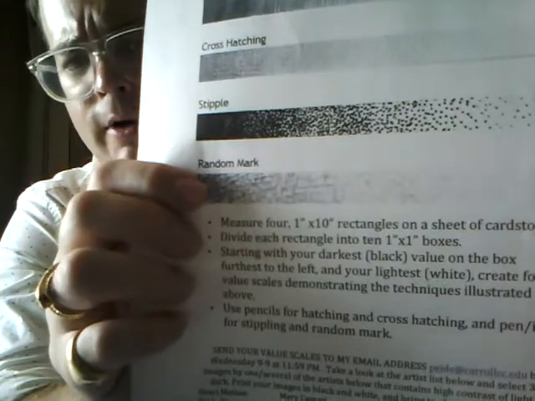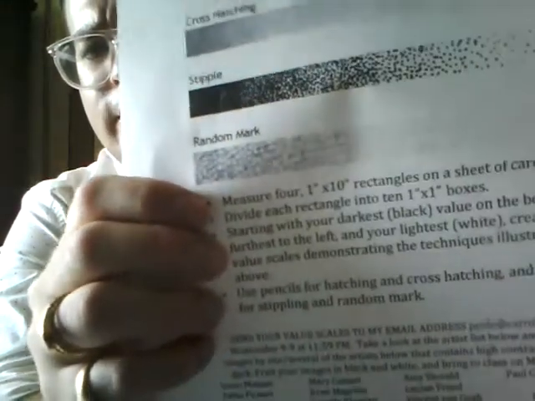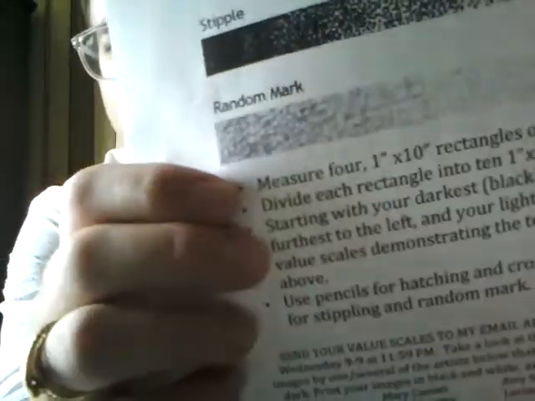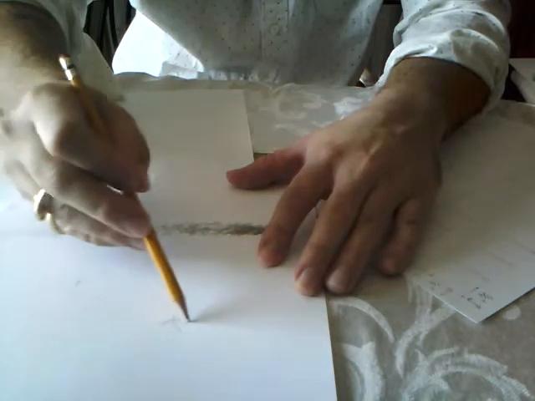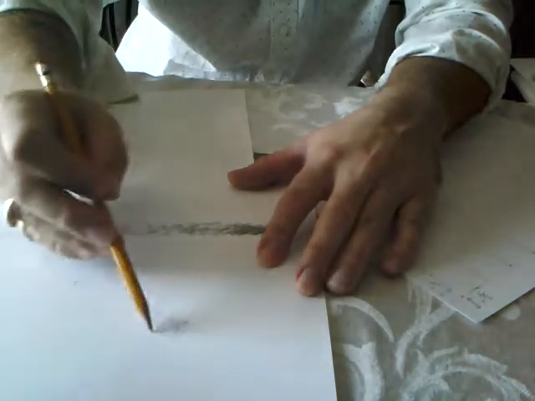Now with random mark, this one is a little bit different than the previous 3, in that instead of going in a particular direction or using tiny dots to achieve your values, what you're going to be doing here is drawing in a random application, meaning that your hand's going to be moving around.